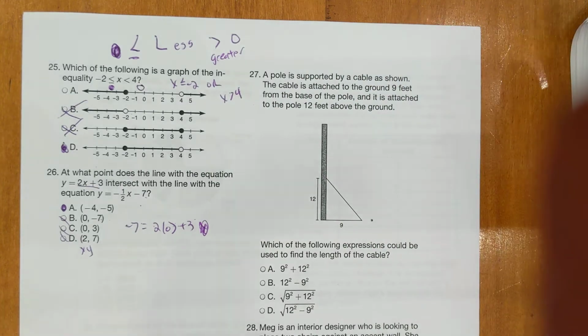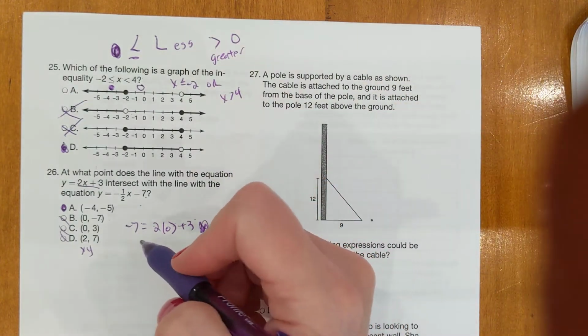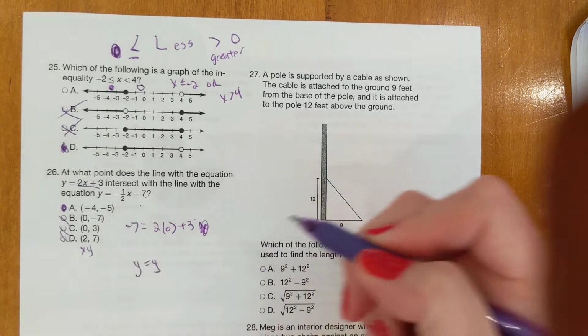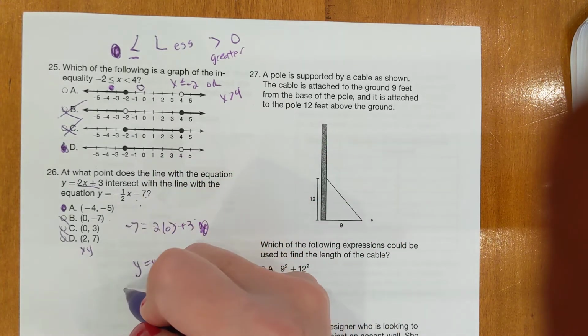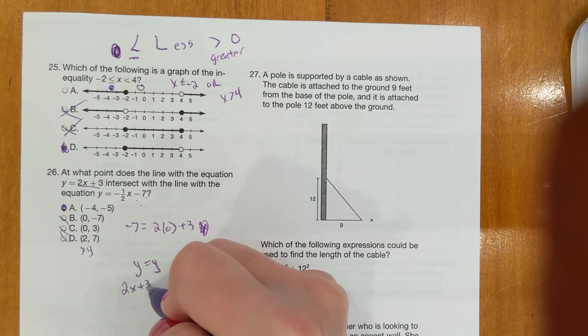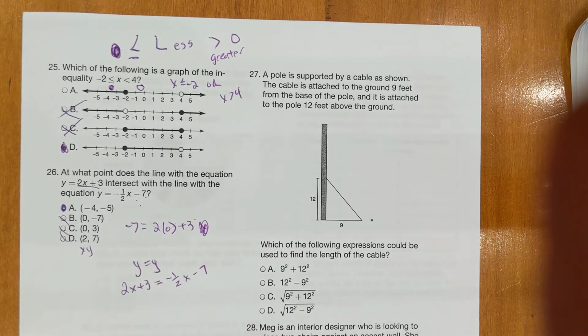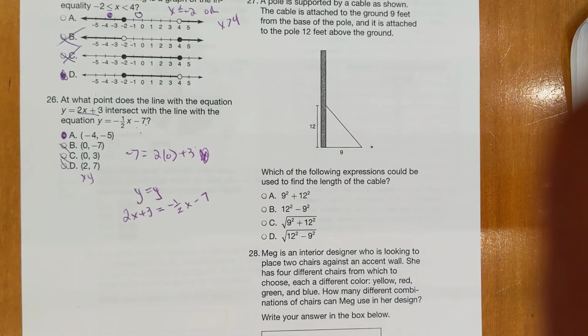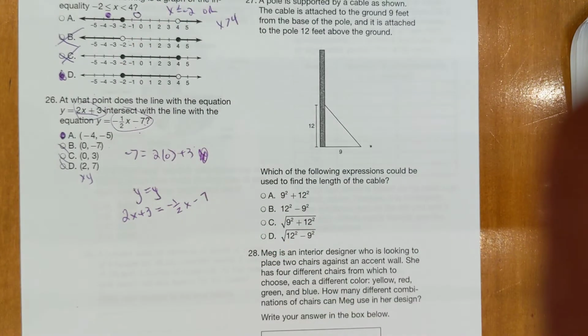If you want to solve it algebraically, what you're supposed to do, when they intersect is where the two lines are equal to each other, where the y's are equal. And so what you're going to do is set the one equation equal to the other equation with the x's. So 2x plus 3 equals -1/2 x minus 7. You just set them equal. You set the y's equal to each other because when they intersect, the x and the y points are equal. So you can just set them equal and solve that equation.